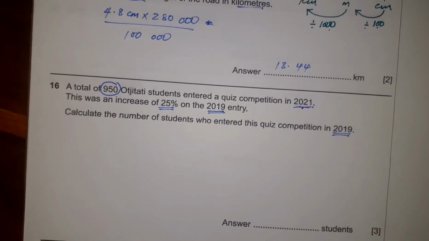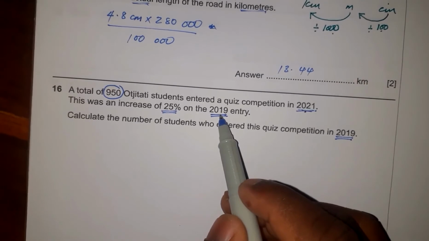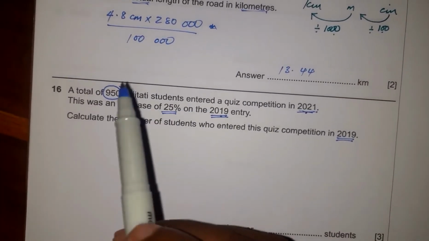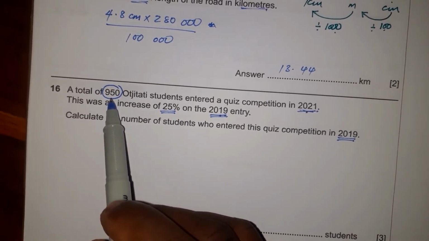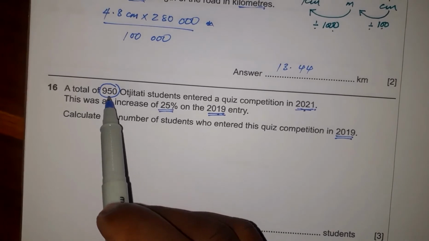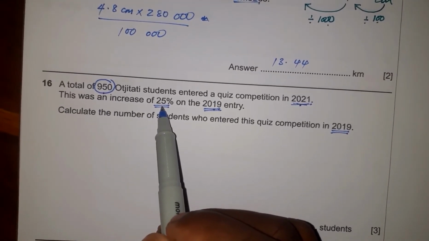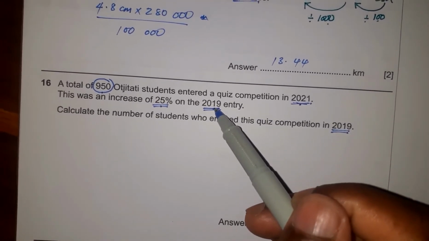We don't know how many students were in 2019. But all that we know is that in this number, 950, there is a 25% increase on whatever the number was in 2019.